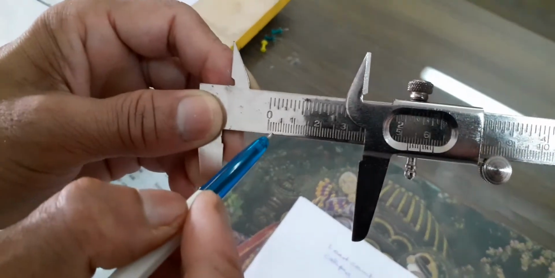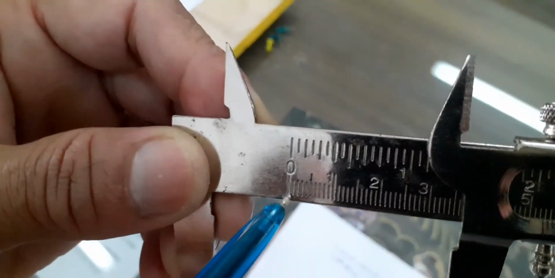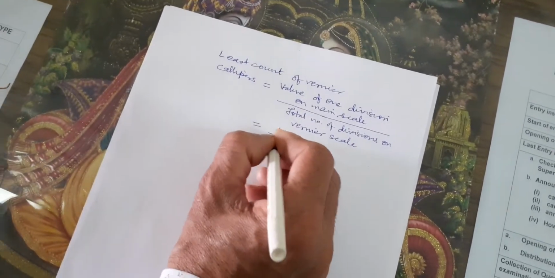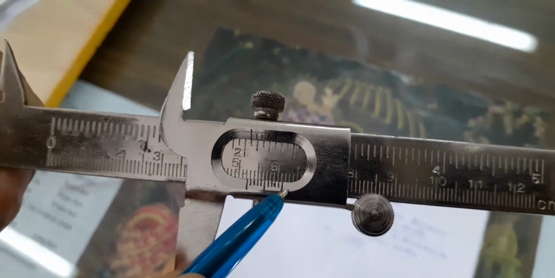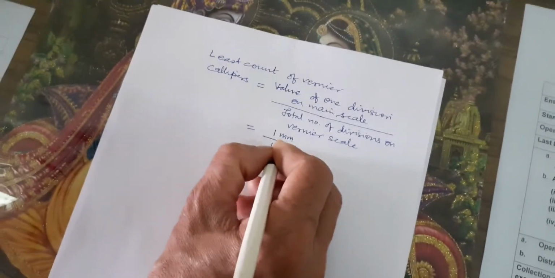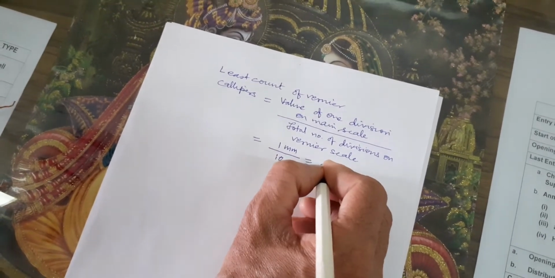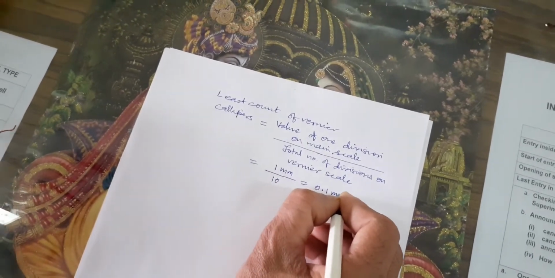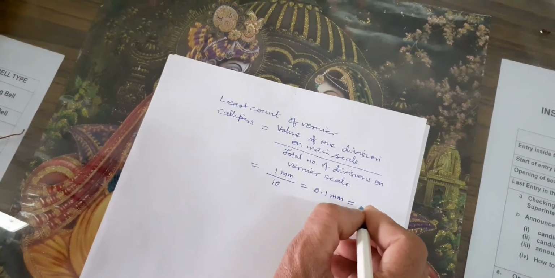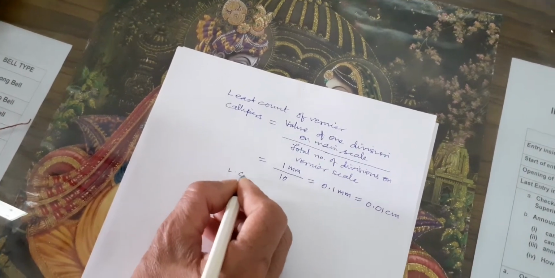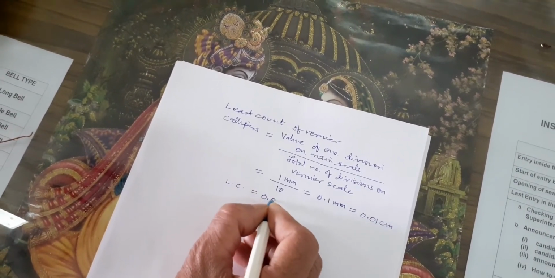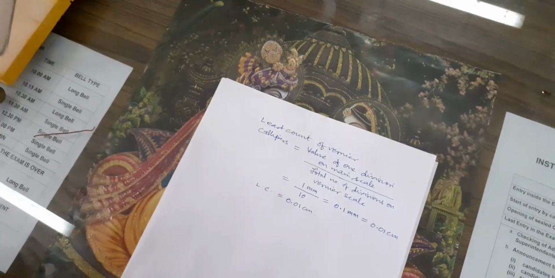So we have seen that one division is equal to 1 millimeter. So we will write here 1 millimeter divided by how many divisions are there in the Vernier scale? 10 divisions. So divided by 10, that is equal to 0.1 millimeter. In centimeter, it is equal to 0.01 centimeter. So what is the least count of Vernier calipers? It is 0.01 centimeter.